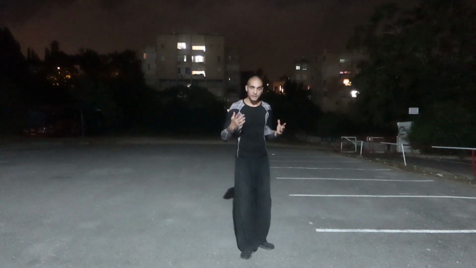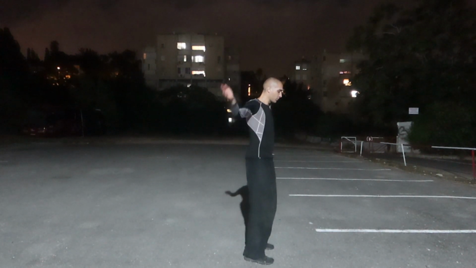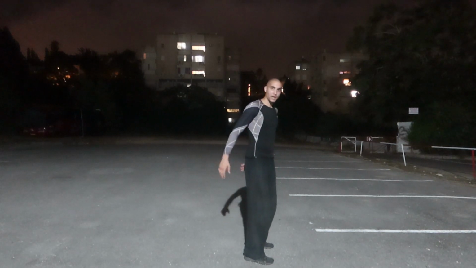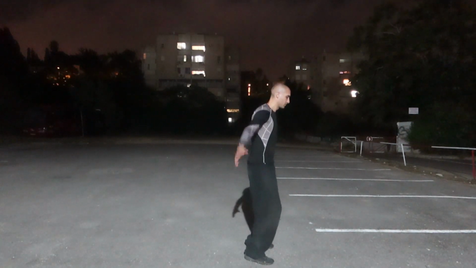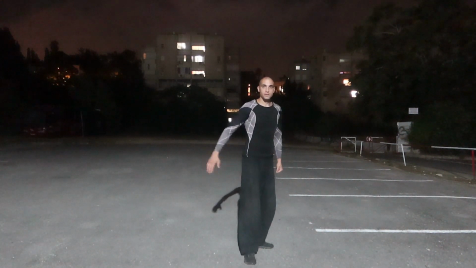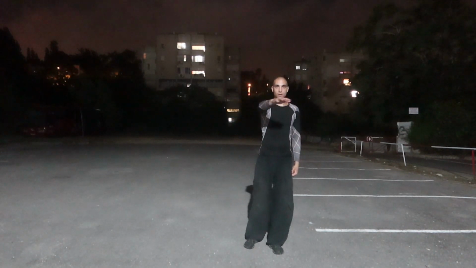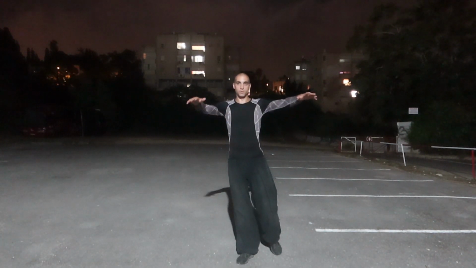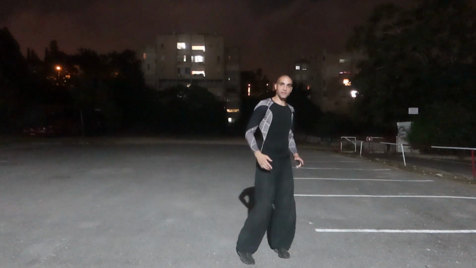Several of them you've already seen. The forward arm rotation, the backward arm rotation, the horizontal circle, we have videos about them all, and the vertical shear.